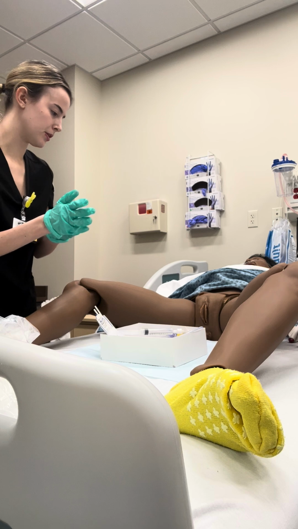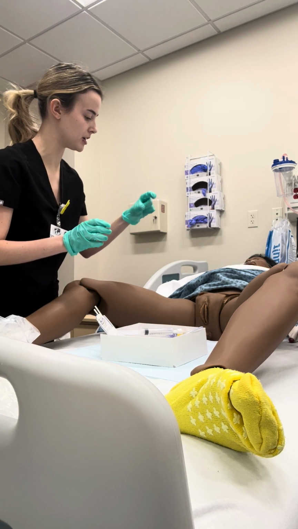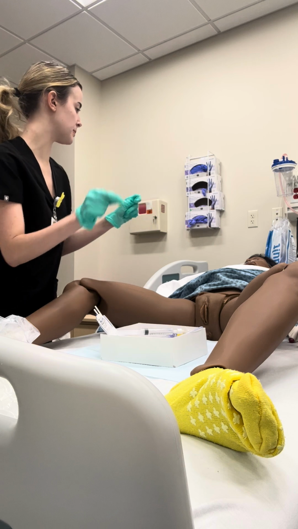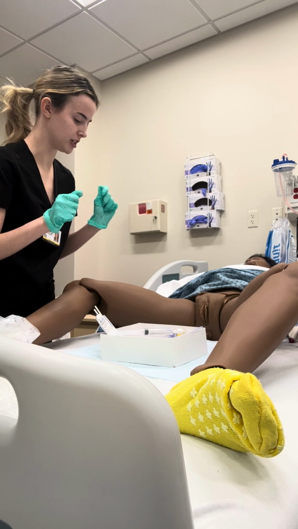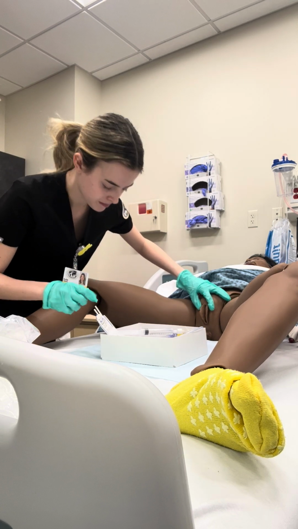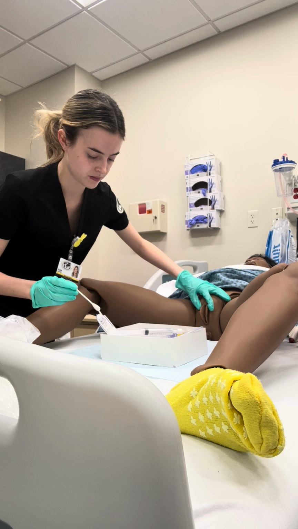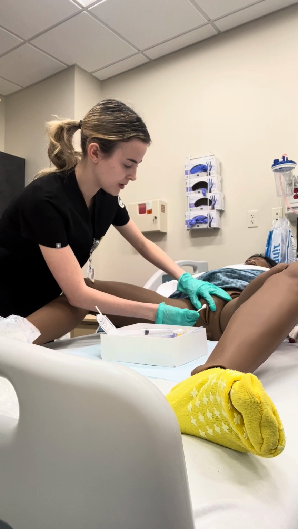All right, so now I'm going to go ahead and clean the area. So I'm going to be taking my hand and I'm going to use it to spread your labia, and I'm going to be cleaning with swabs, all right? And my hand will stay there throughout the procedure. So I'm going to start farthest away from me.